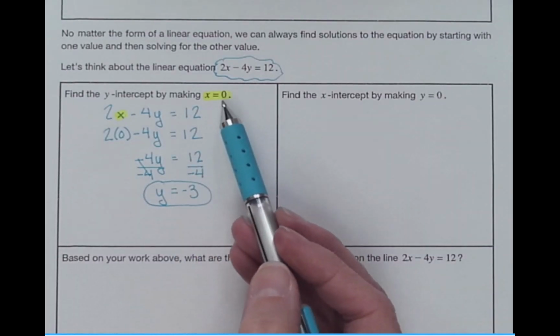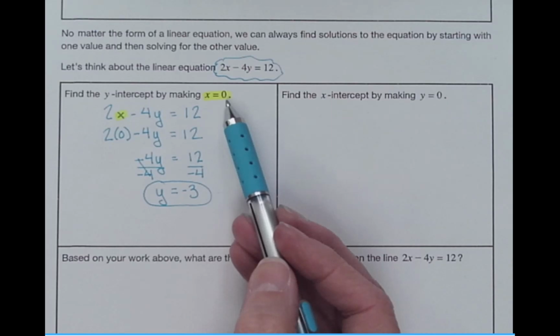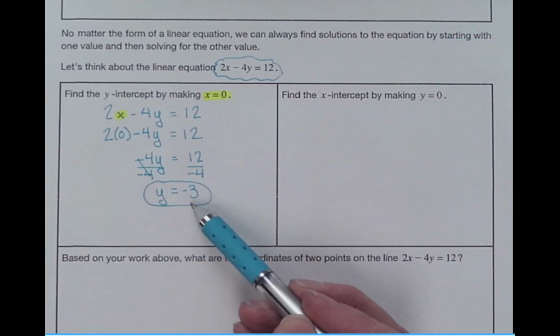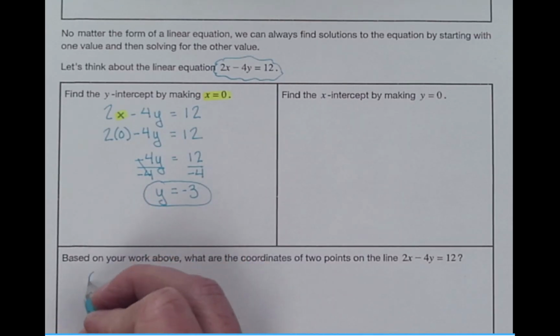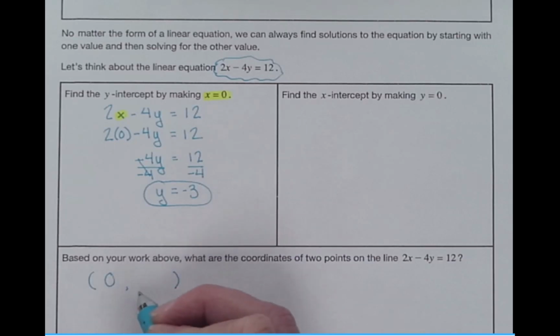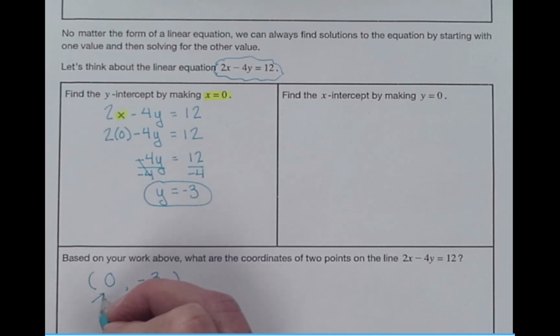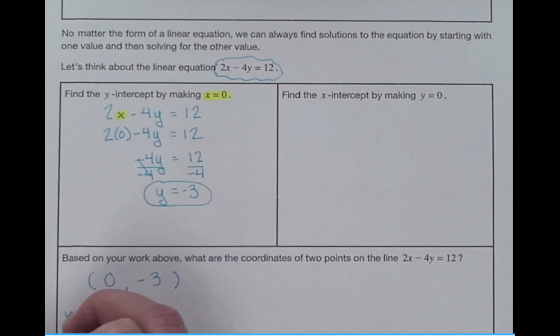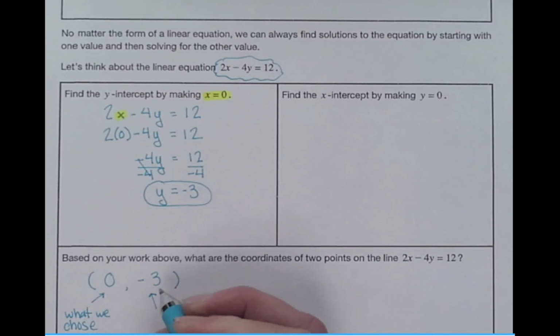Well, I chose an x value of 0, and I came out with a y value of negative 3. So that comes together as a coordinate, where x is 0 and y is negative 3. This is what we chose for x, and when we plugged it into the equation, this is what we got for y. That's what we solved for.